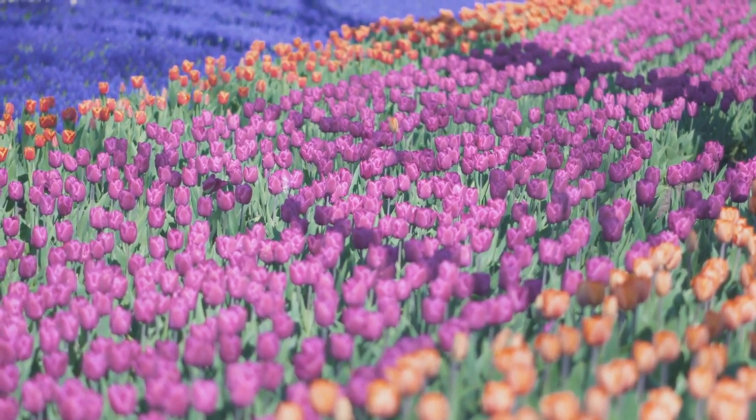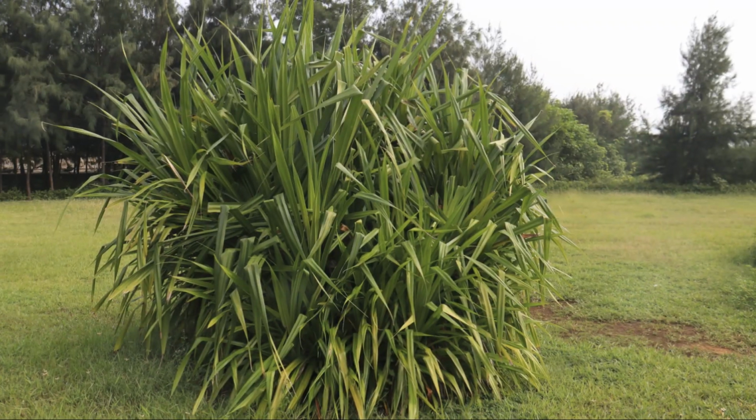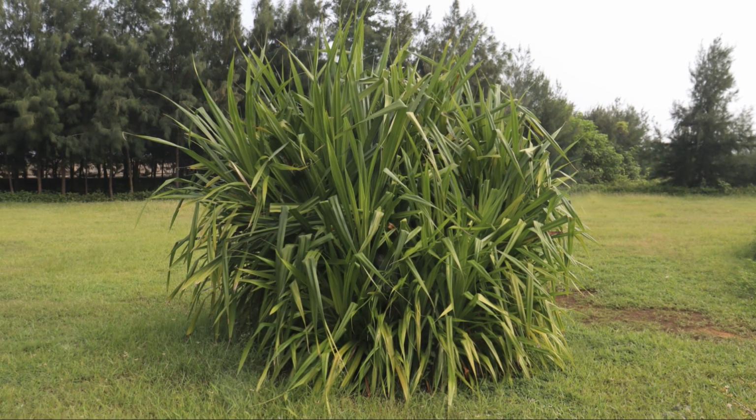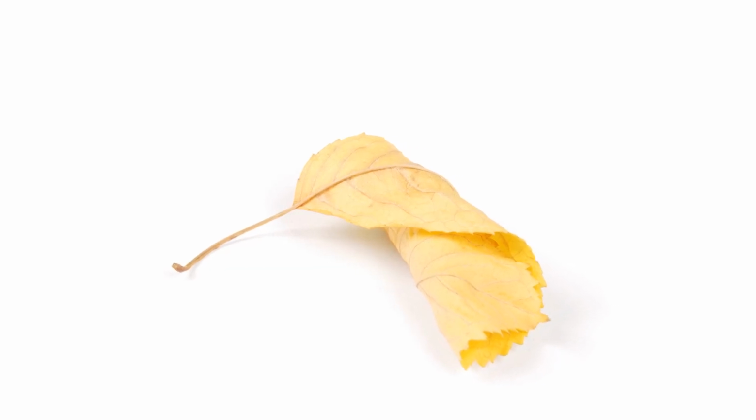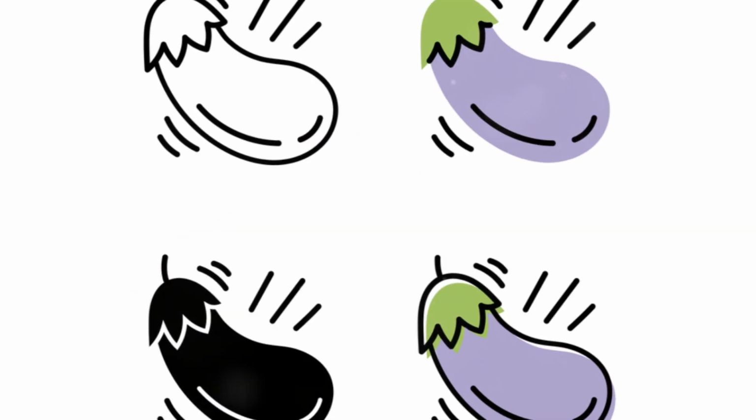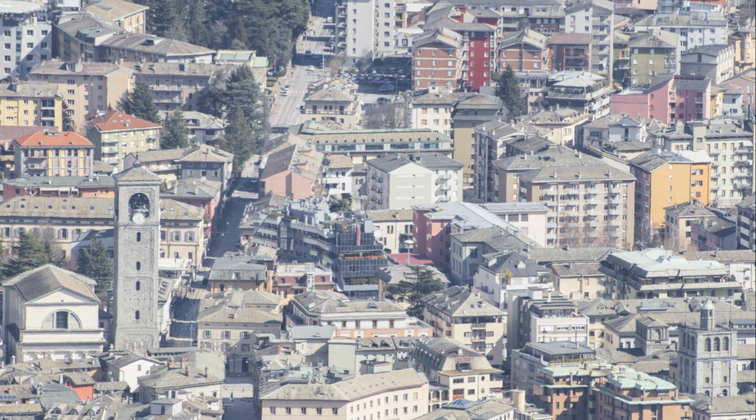But remember, it's not just about the colors of the flowers. Consider the colors of your foliage, your hardscape elements, even the color of your garden furniture. Every piece is part of the color symphony that is your garden.